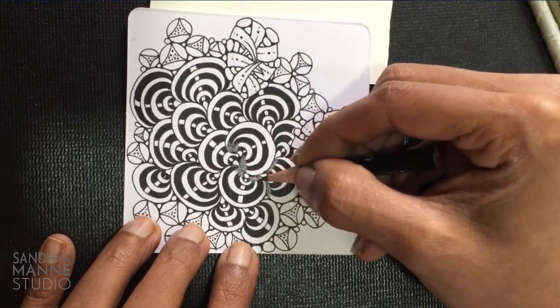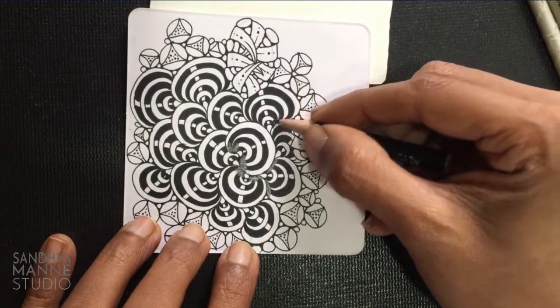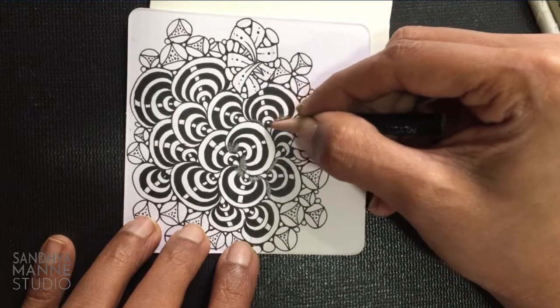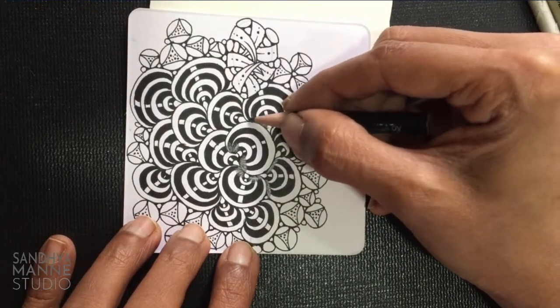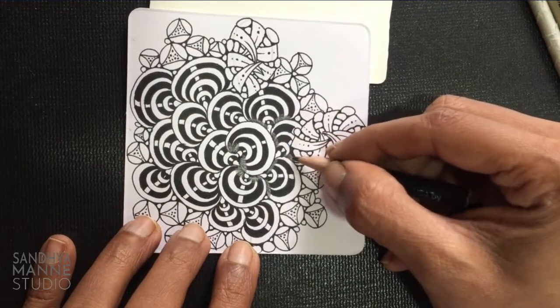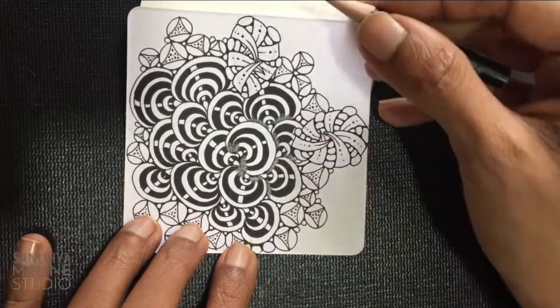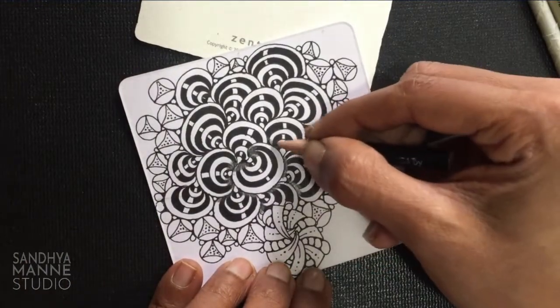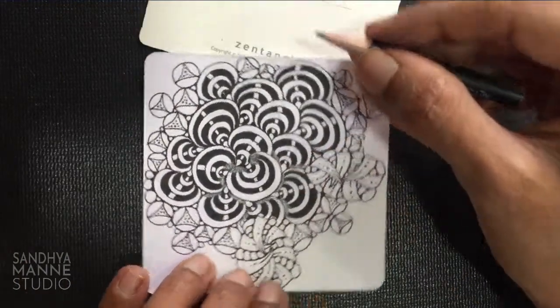Now remember, don't be gentle on the blacks, okay, especially when you're blending. Quickly add my black.